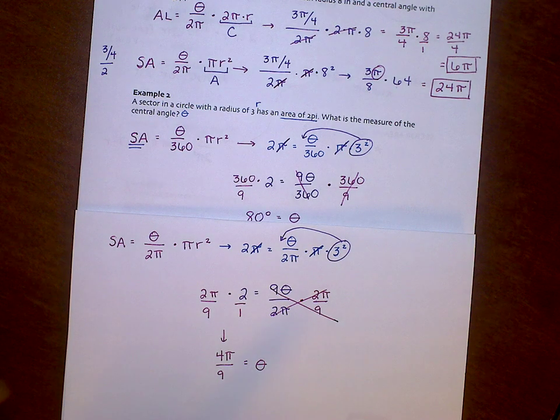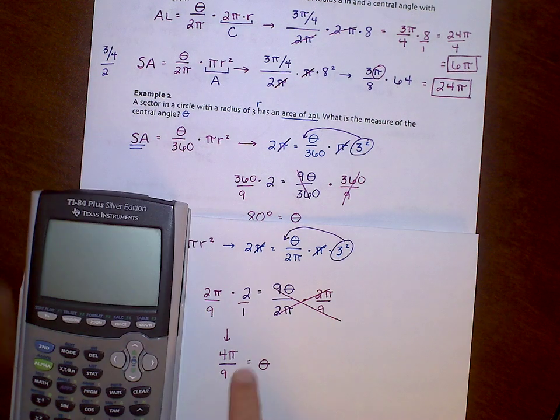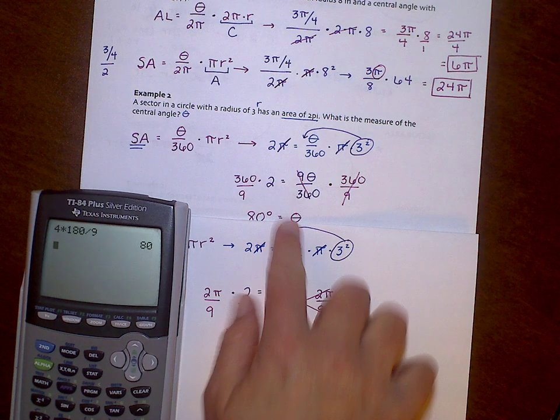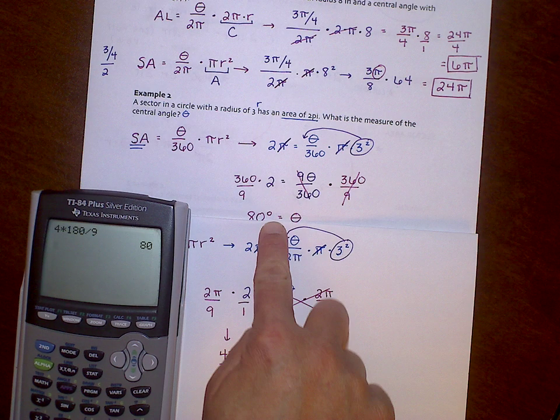Okay. And if you check, and again, I know we haven't done these conversions yet, we're going to get there, but in radians, 1 pi is equivalent to 180 degrees. Maybe you remember that. So you can check and see what this would be in degrees by doing 4 times 180 divided by 9. And you'll see that that's equivalent to the 80 degrees that we got up here.